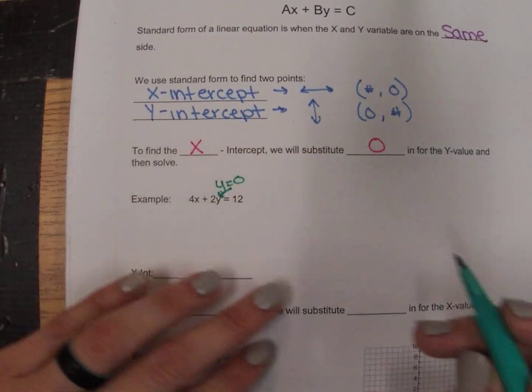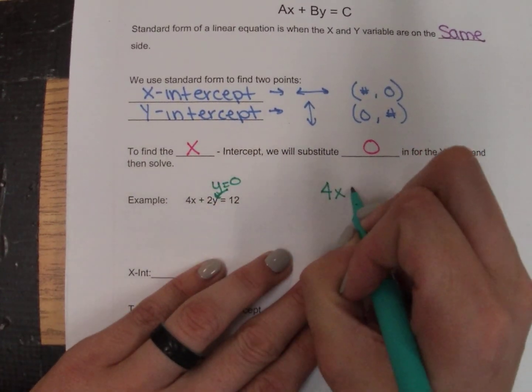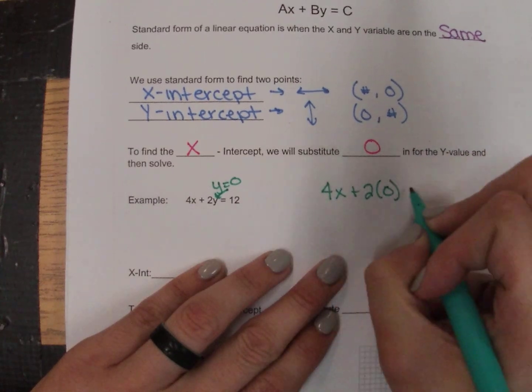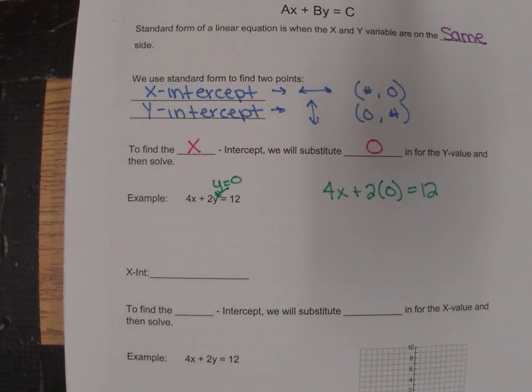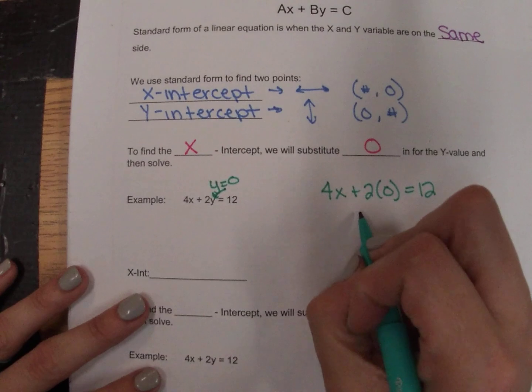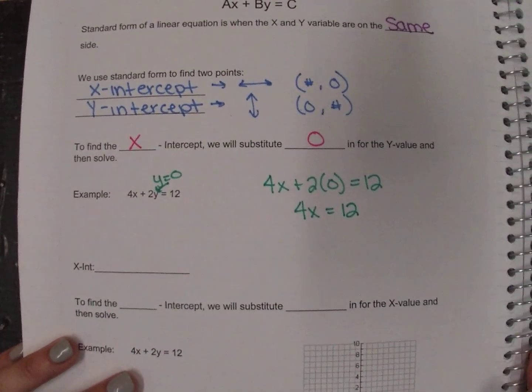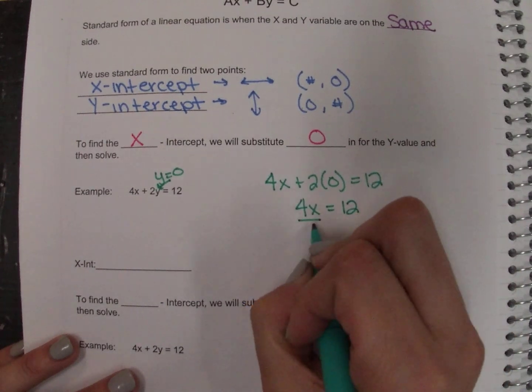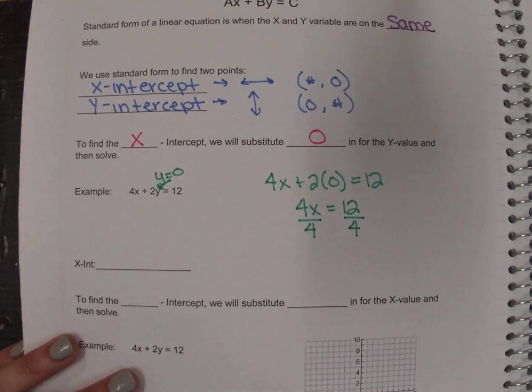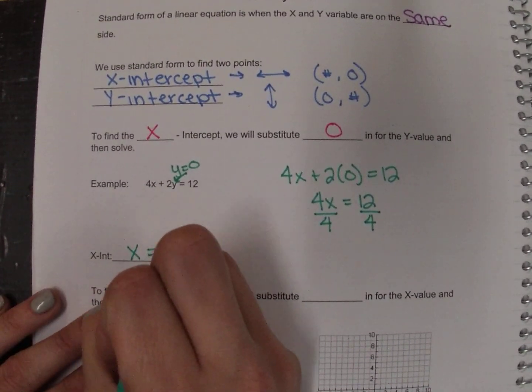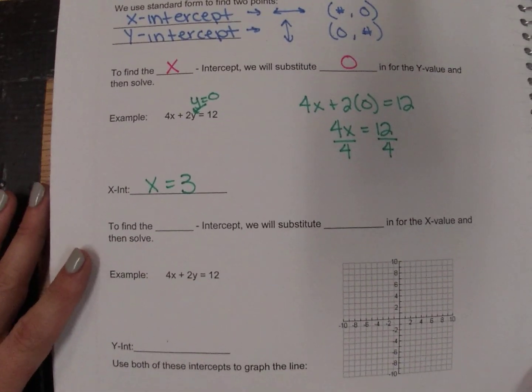So 4x plus 2 times 0 equals 12. Well, 2 times 0 is just 0, so we're left with 4x equals 12. And then that's something we can solve. So we'll divide each side by 4, and we will get that our x-intercept equals 3.